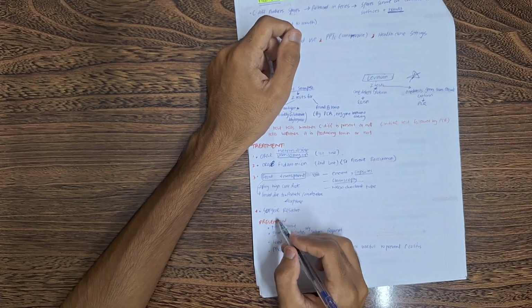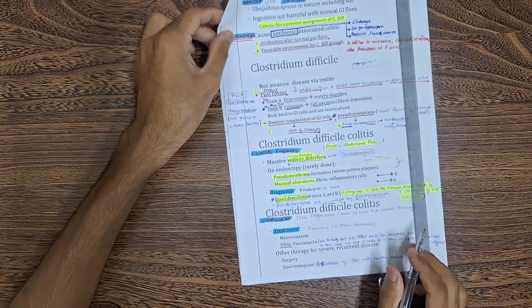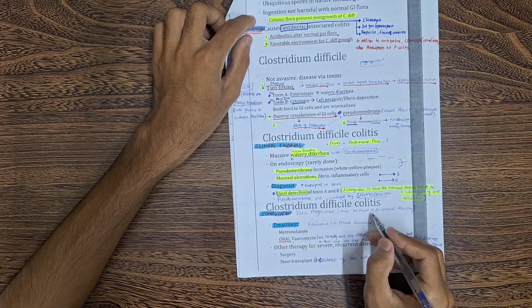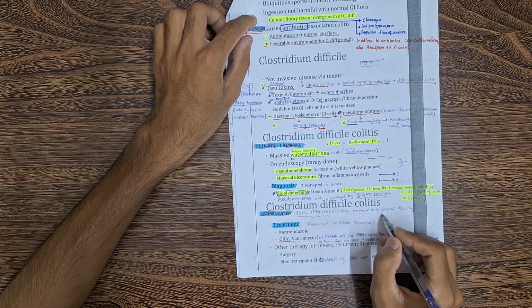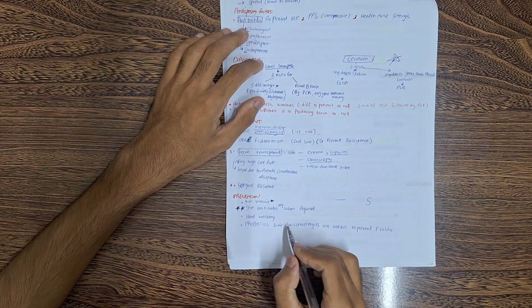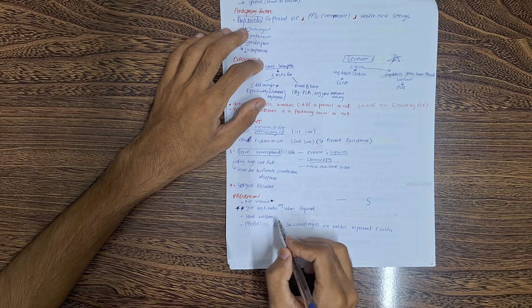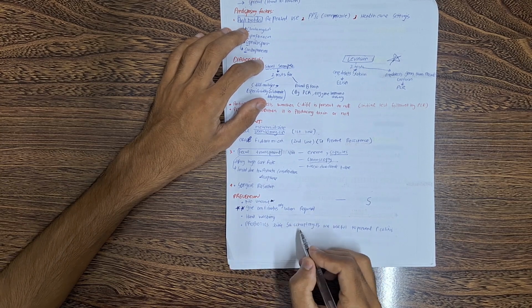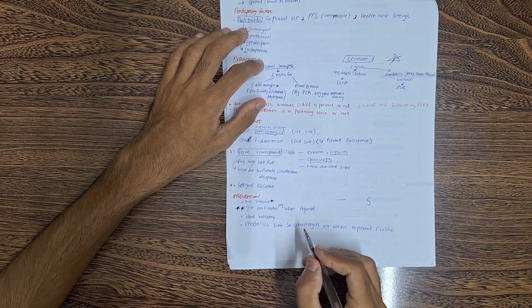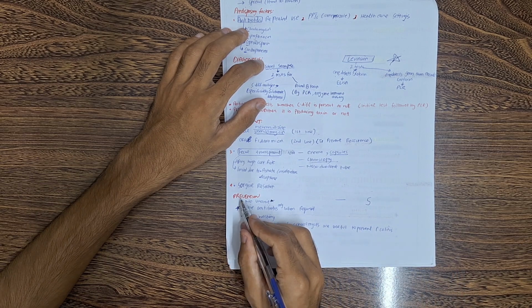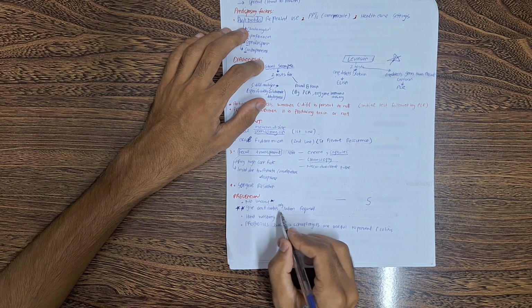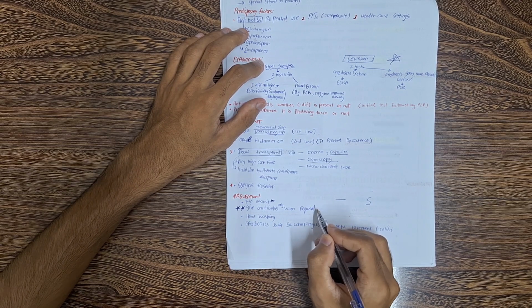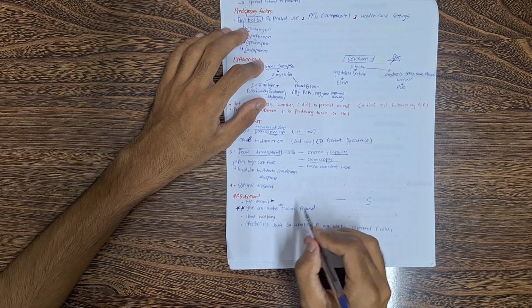The fourth option is surgical resection. If we talk about the complications of this disease, there is toxic megacolon, and if it is excessively complicated, then we have to do surgical resection. If we talk about prevention, it can be prevented by proper hand hygiene to prevent fecal-oral transmission. Probiotics like Saccharomyces are given in some cases, and the most important aspect of prevention is to give antibiotics only when required. Never ever give antibiotics immediately, right? So this is how we can prevent this disease.